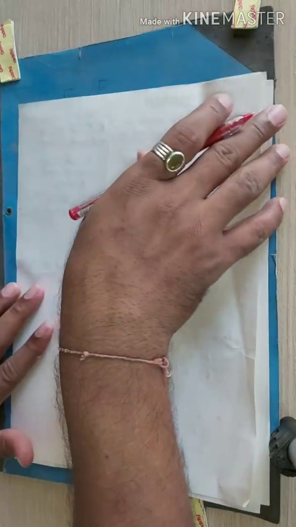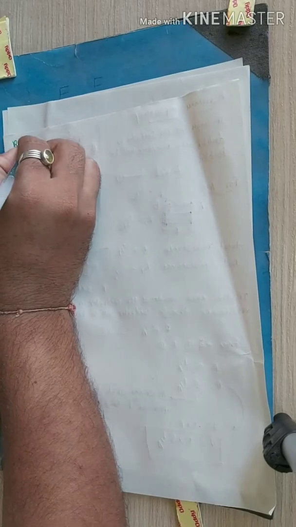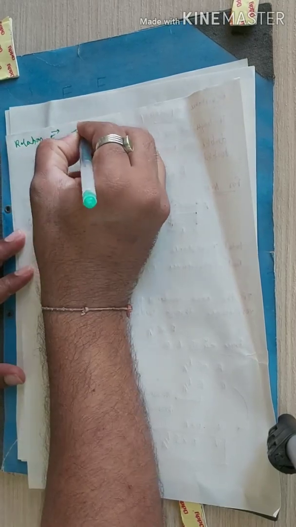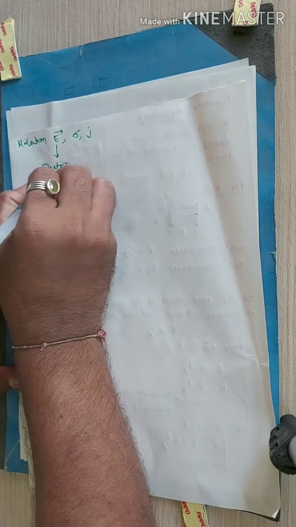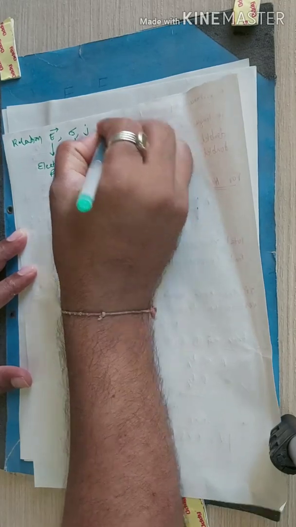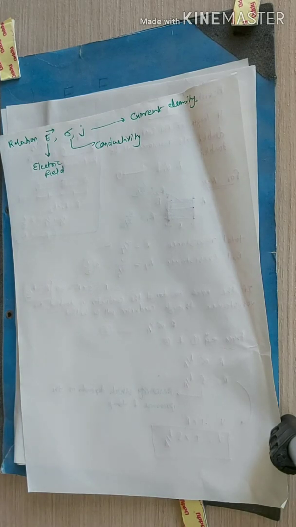Now our next topic is the relation between the electric field E, conductivity epsilon, and current density J, where E is the electric field, epsilon is the conductivity, and the third one is the current density J. We have to derive the relations between these three: electric field, conductivity, and current density.